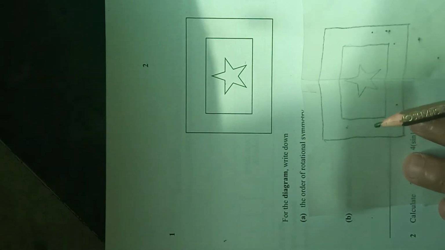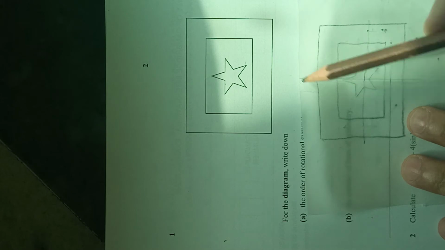Okay, so now let's check, is there any other line of symmetry? So here, if I check this one, this would not be a line of symmetry. You can check it yourself just by folding it. Just fold it like this.